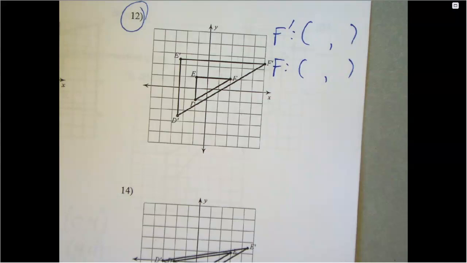If I don't get it, that means somebody else in this room doesn't get it. You have a question? So write down F prime and F, if you haven't yet.